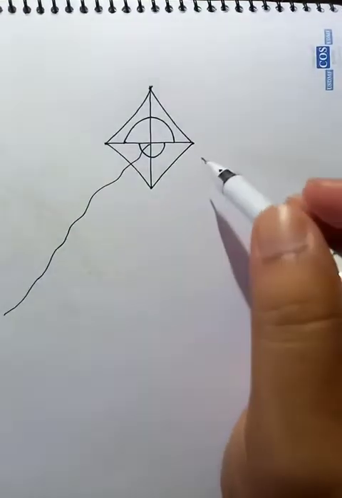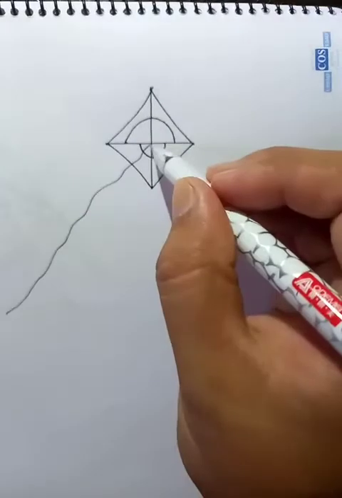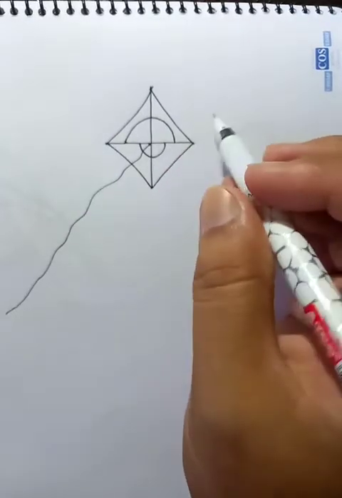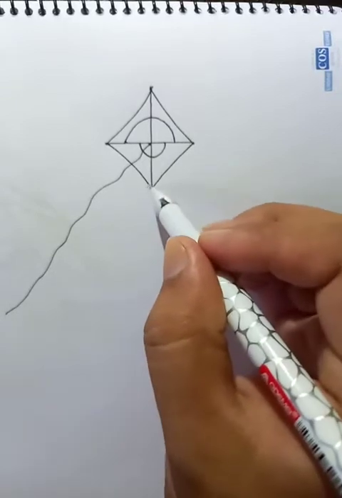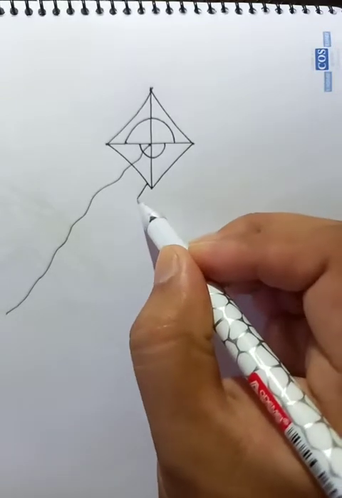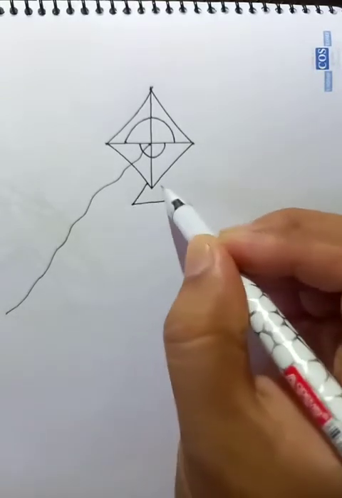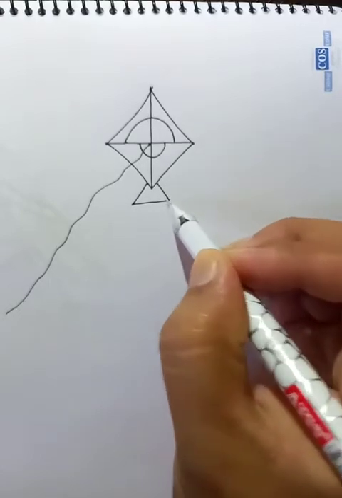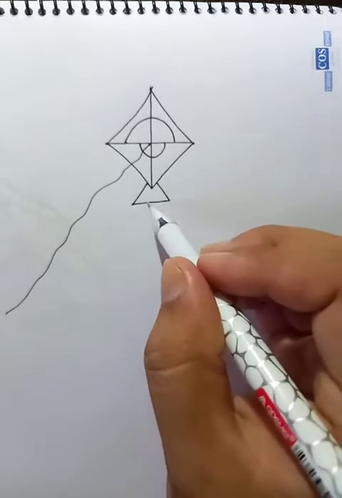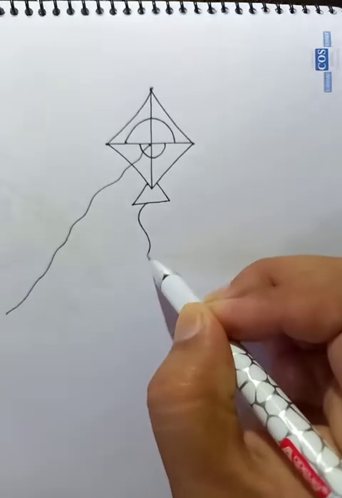Okay, with this joint this kite is flying. This part balances the kite on the sky. The tail has an extension like this.